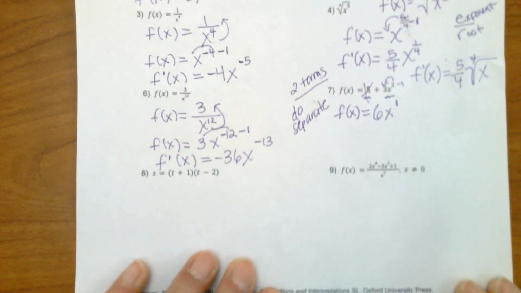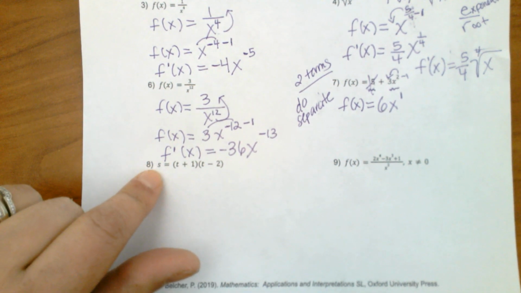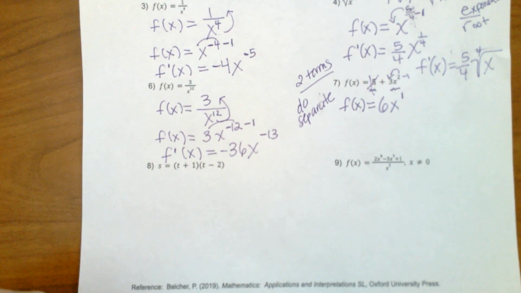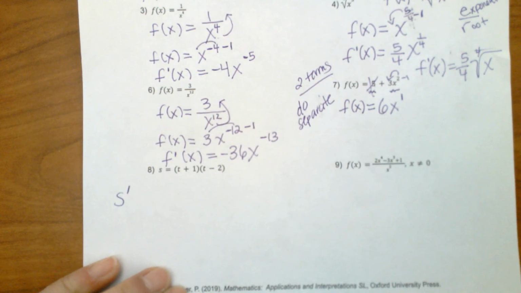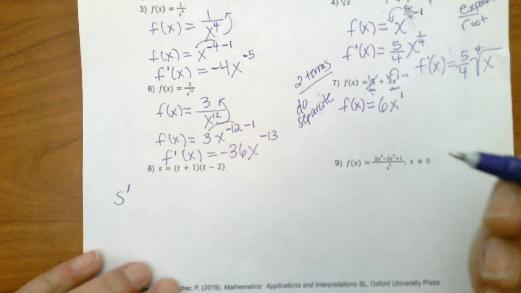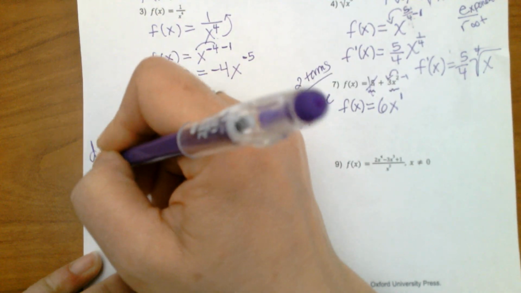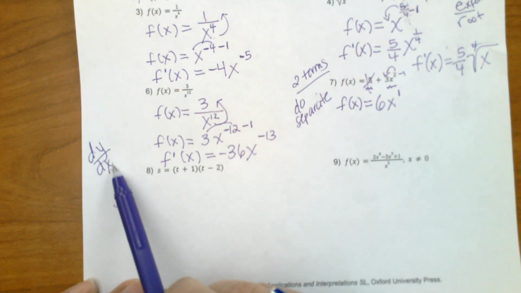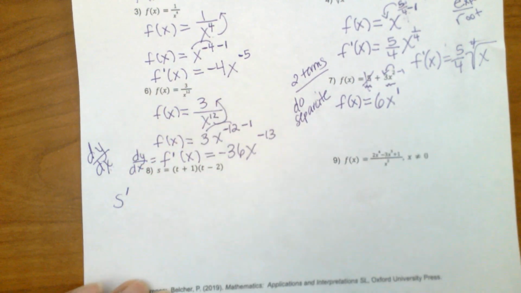Okay. 2 more. And a little bit different. We have different letters, S and T. So we could write this as S prime. That's absolutely fine. We haven't used delta y over delta x. I could have represented everything as delta y over delta x.